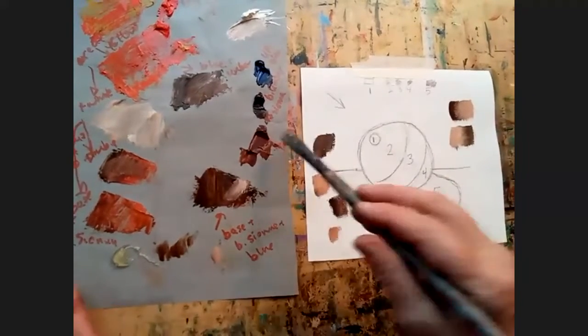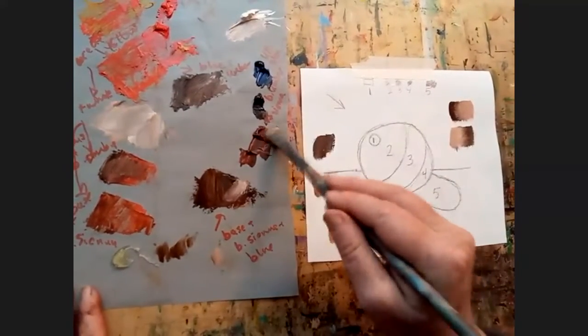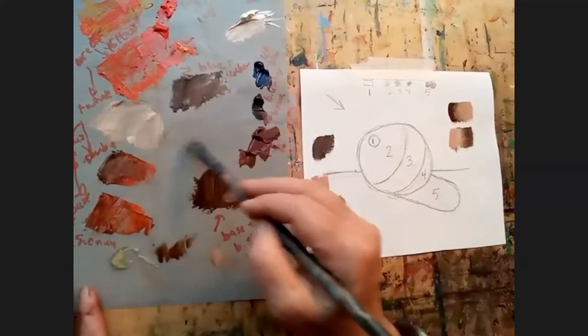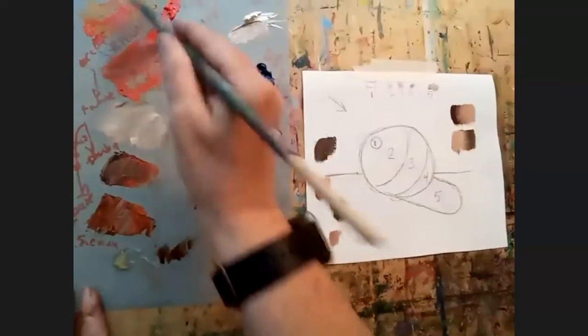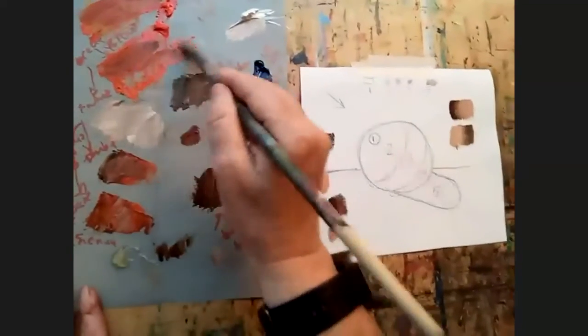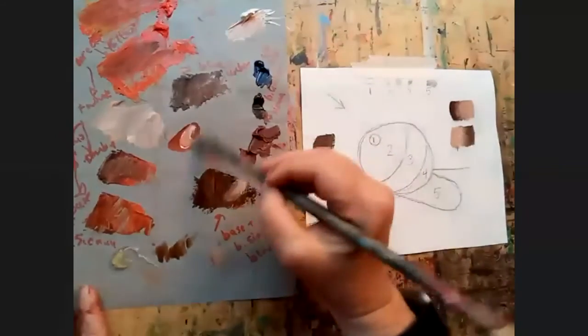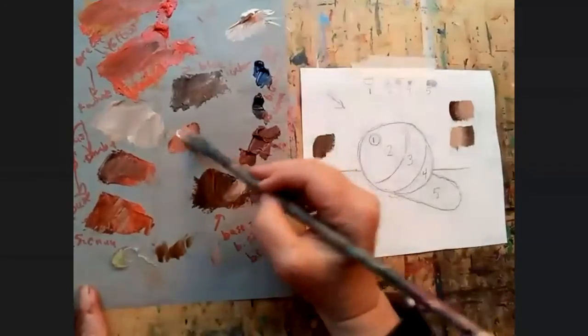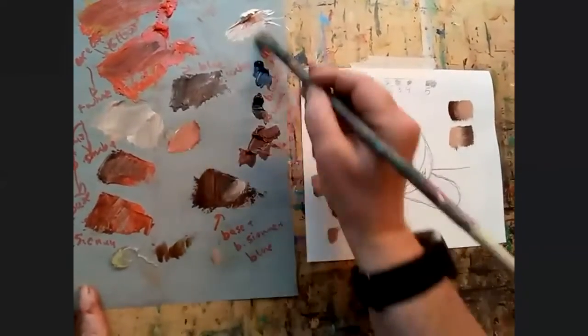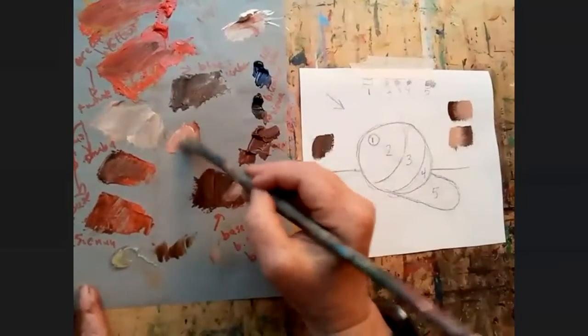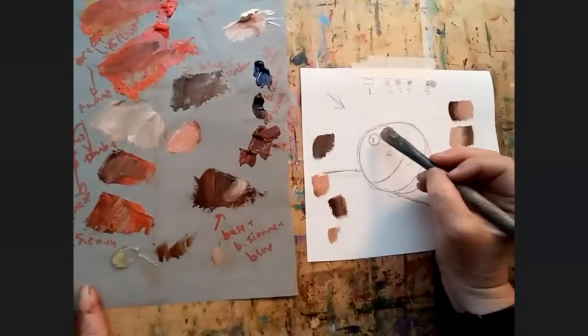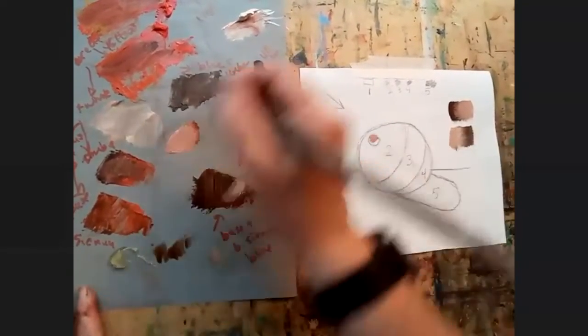I'm going to demonstrate this again. I think that her light skin tone is burnt sienna plus some of the base, plus some light. So she's got a little bit more orange in her light skin tone. Oh wait, that's not even light enough.